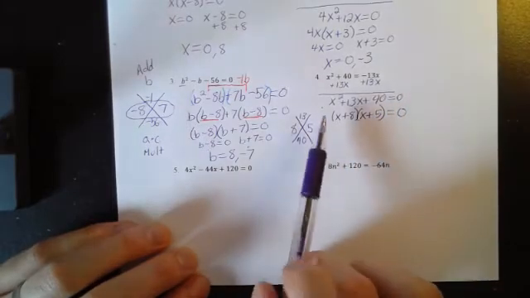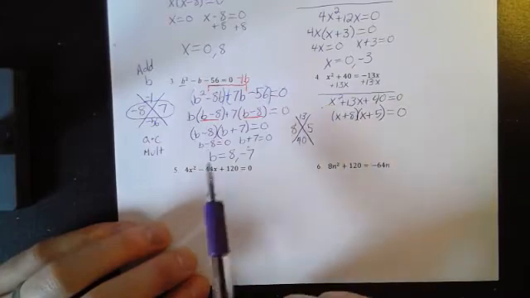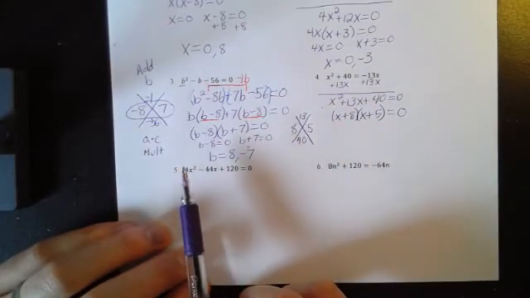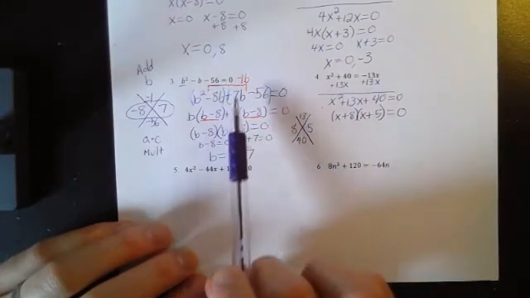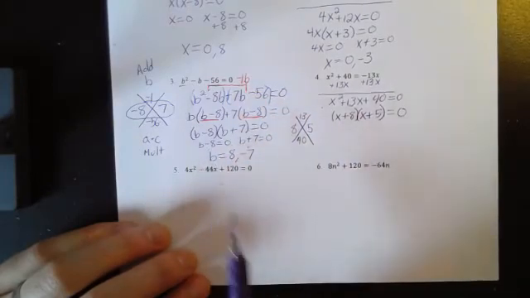Now this only occurs when the a value is 1. Tomorrow you're going to see when the a value is greater than 1. If that's the case, then you do actually have to go through factoring by grouping.